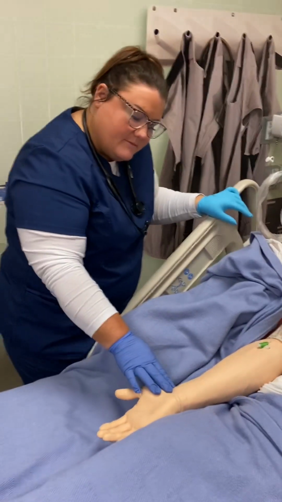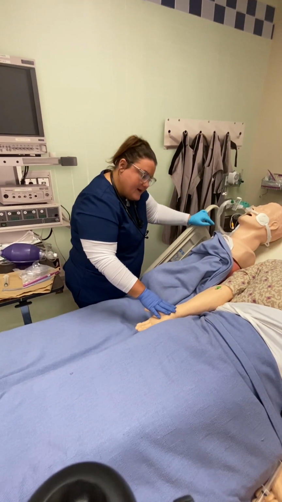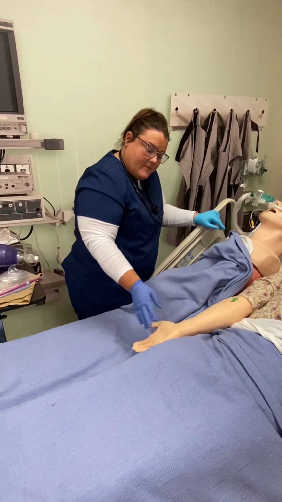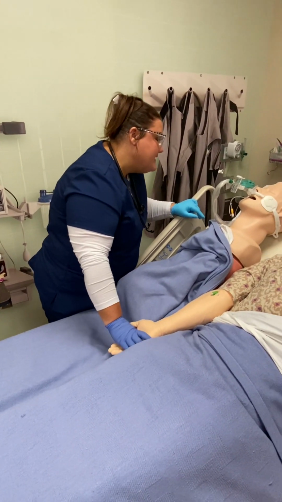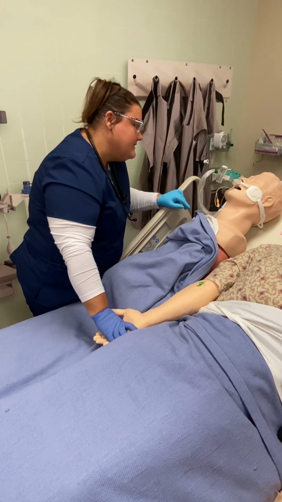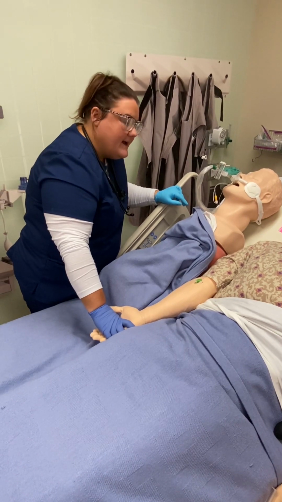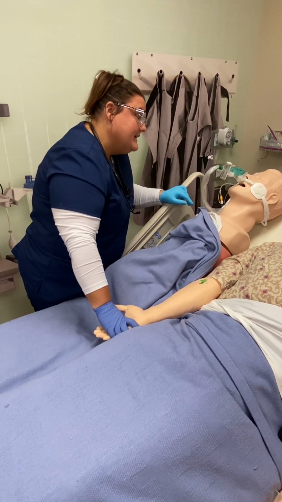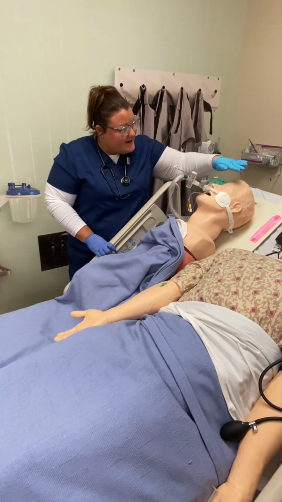Okay, so I'm going to look at his ID bracelet. I'm looking at his name, his date of birth, and his MRN number. And I'm gonna check his level of consciousness. Is your name John Smith? You can squeeze my hand. Great, okay. And is your date of birth 8/15/72? Great, okay. And are you ready to get that tube out today? Okay. So can you lift your head to my hand right here?